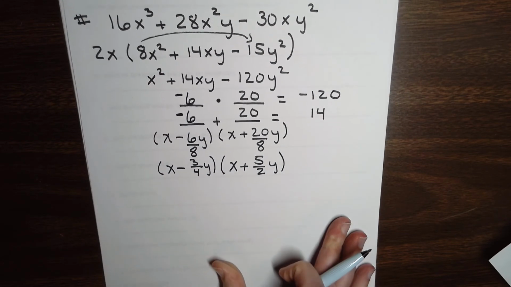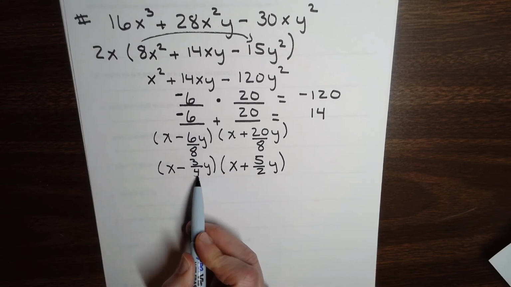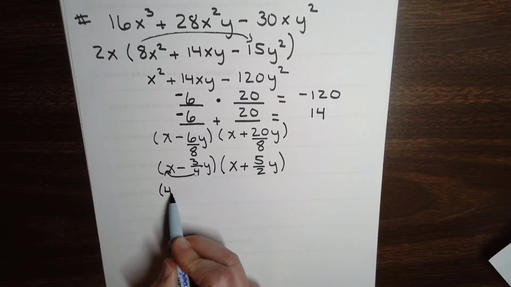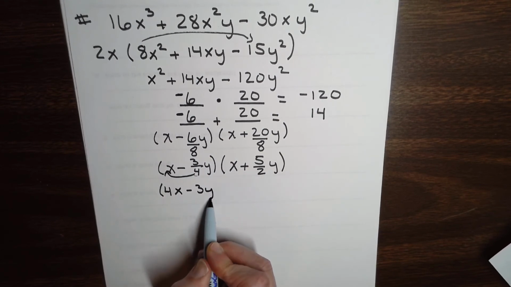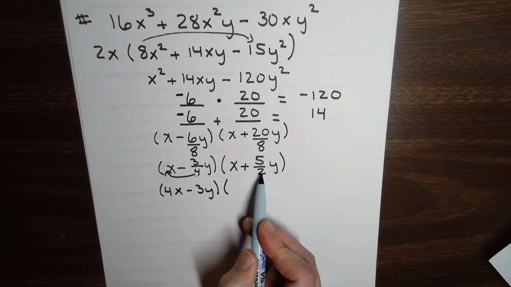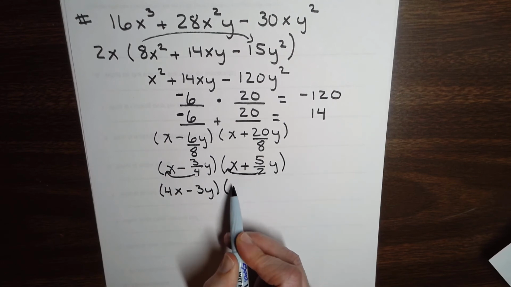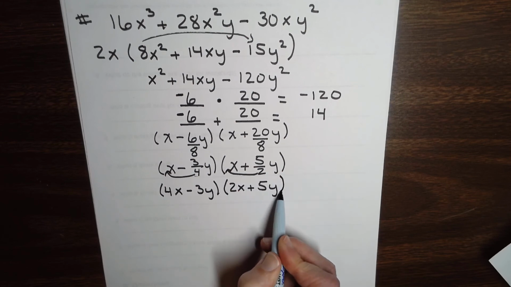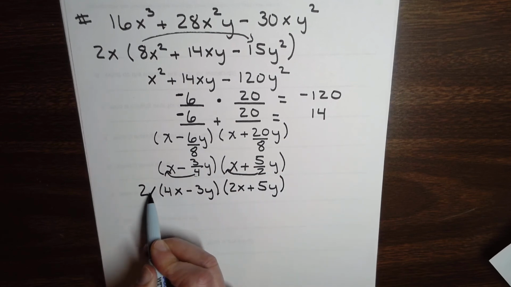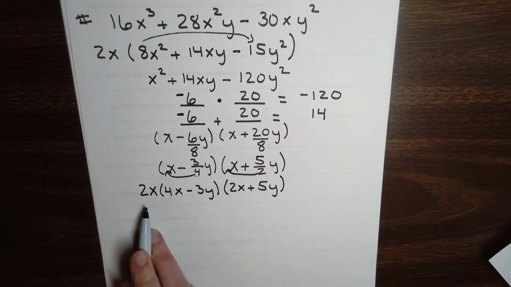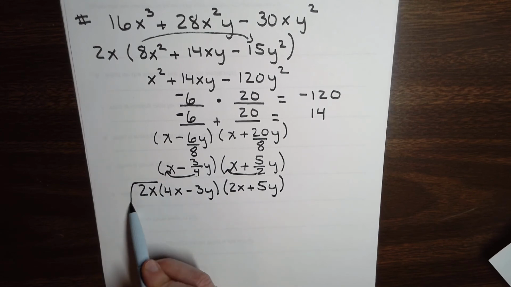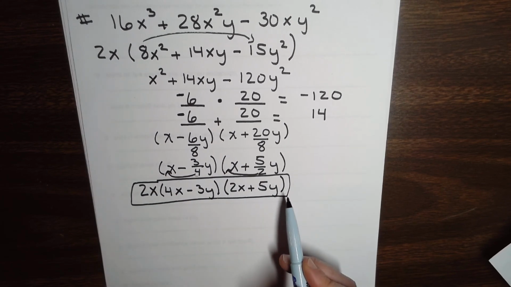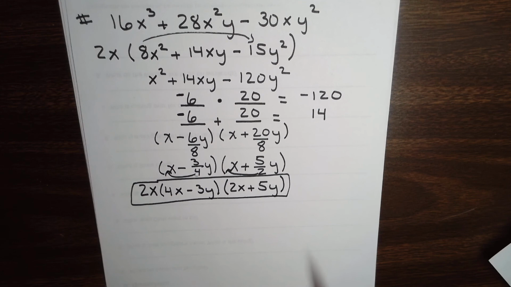So to complete the Kim trick, since I have a number left in the denominator, I move it in front. So that would give me 4x minus 3y. Same thing here, I put that 2 right in front. 2x plus 5y. And then don't forget to bring down your original factor that you factored out in the very beginning. And these are your factors. Again, you can check it to make sure, but you can do that part on your own.